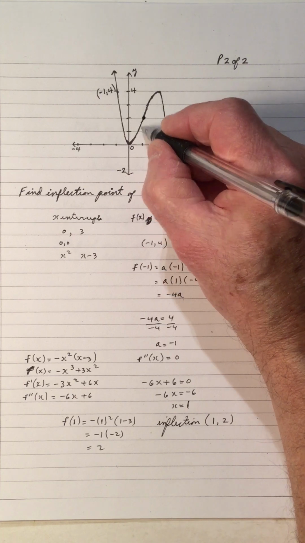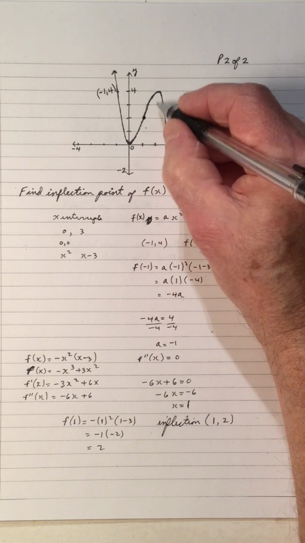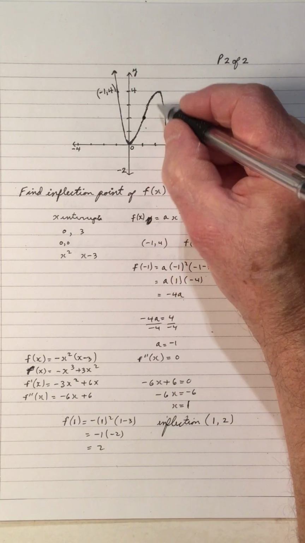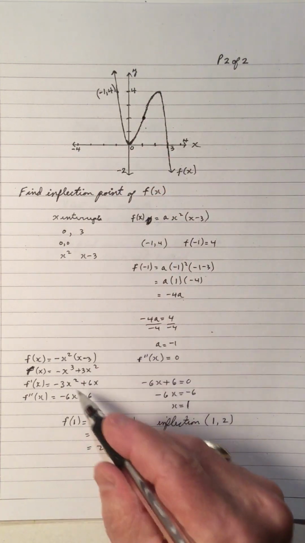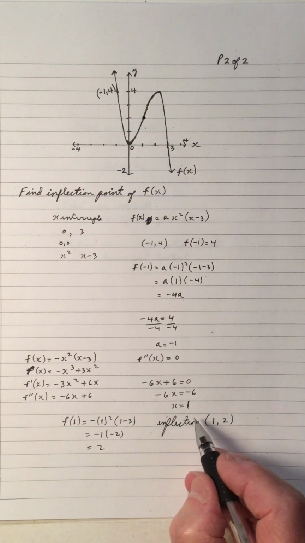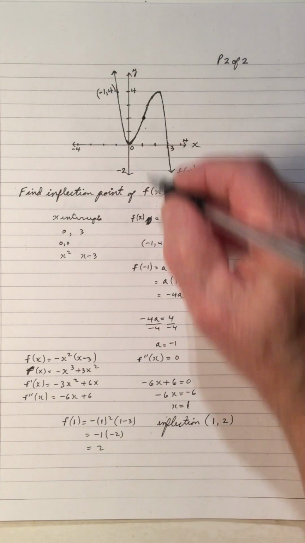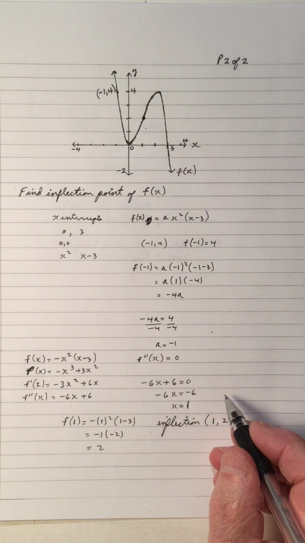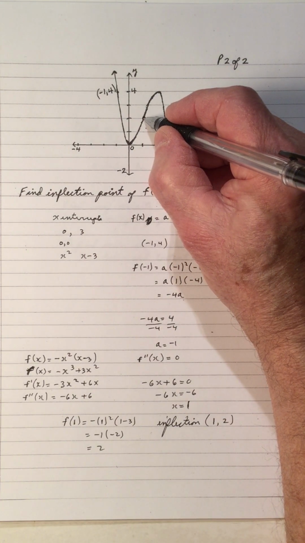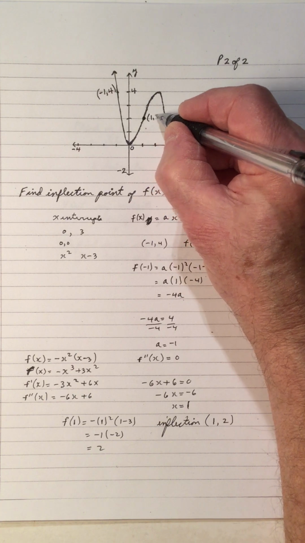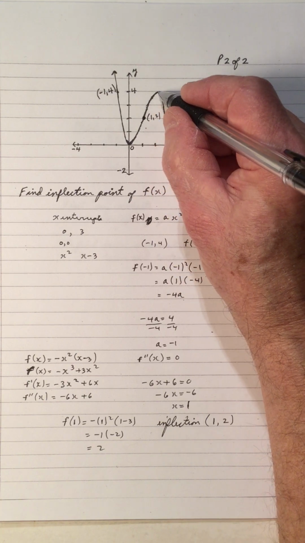Now, you could have taken a guess at that, but really don't know. You could take a guess that this point right here could be 2 and 4, but again, it's a guess. But doing the math on it, it verifies that we have the inflection point at 1, 2. Again, this is the inflection point, because on the right side, we have a maximum point.